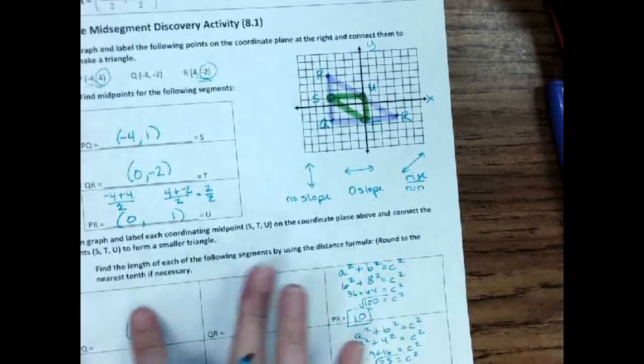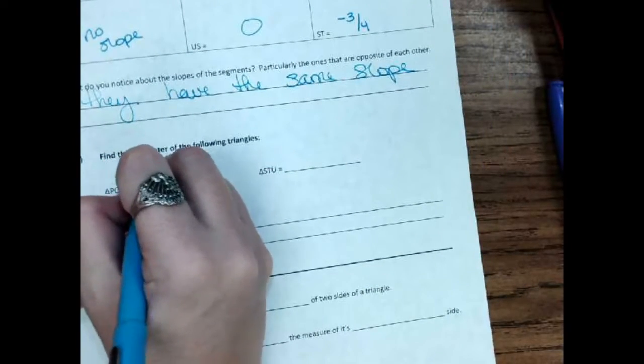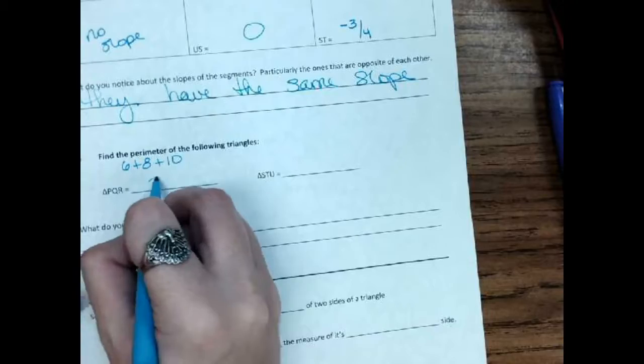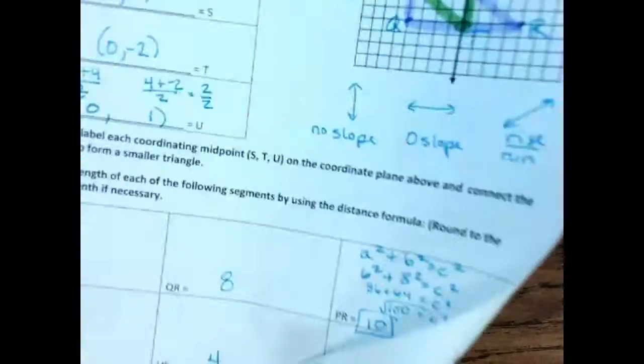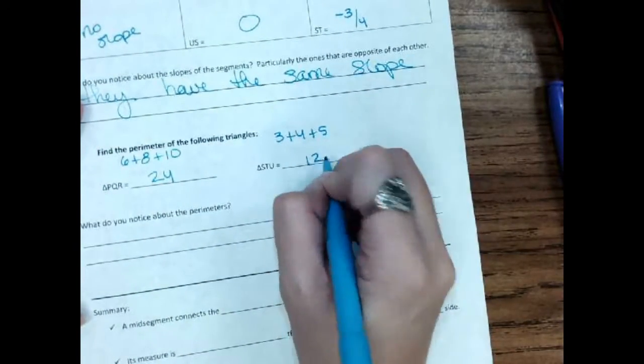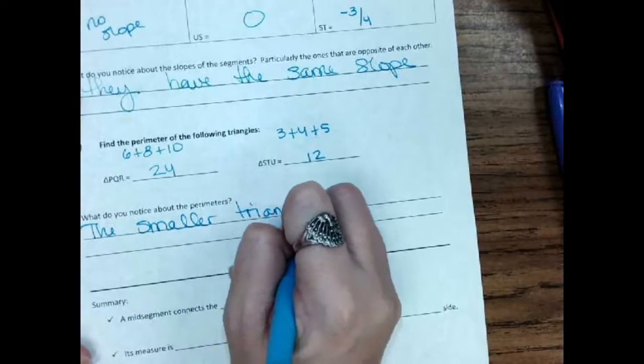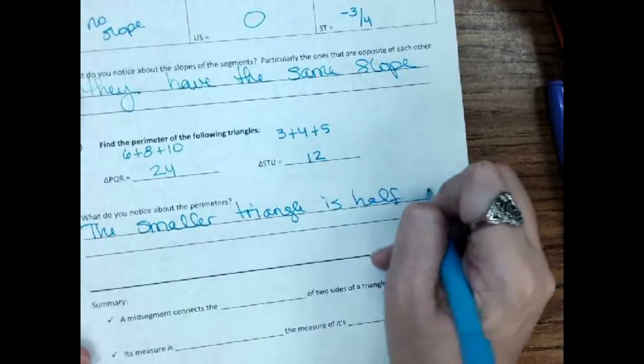So now it says find the perimeter of each one of these triangles. Well, we can find the perimeter by just adding these up. This is the purple one. So if I add this up, 6 plus 8 plus 10, we get 24. STU, that's this one right here, 3, 4, 5. Let's add that up. That adds up to be 12. What do we notice about this? The smaller triangle is half the big one.